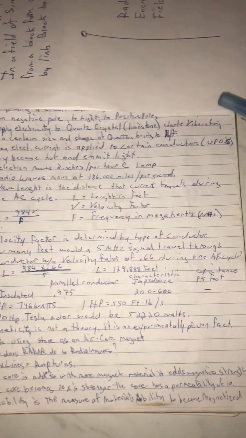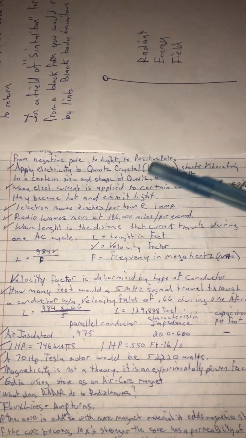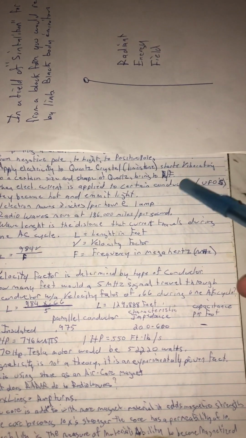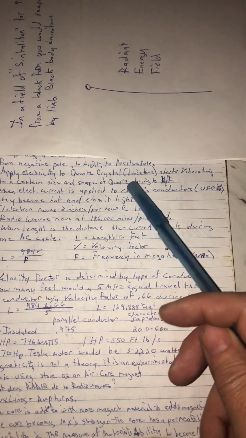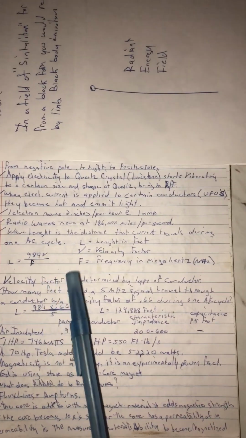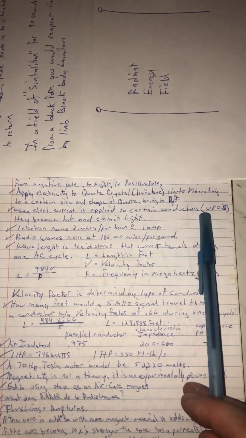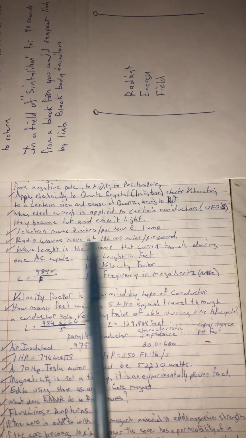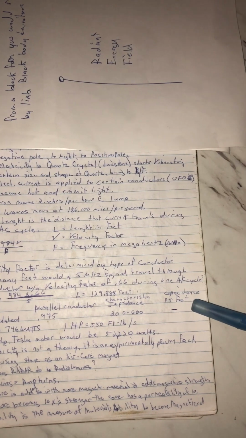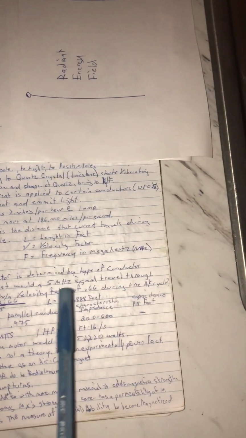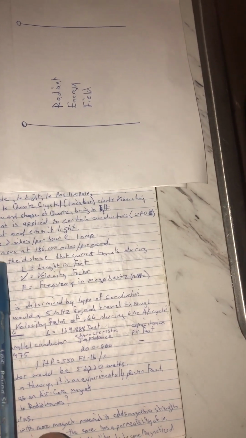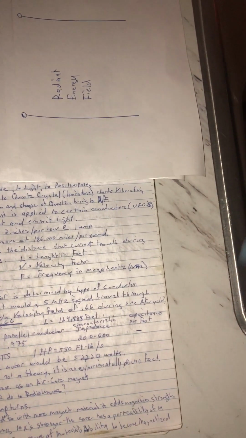Okay, here they're just talking about applying electricity to quartz crystal or limestone or anything. So it starts vibrating to a certain size and shape of quartz, and then you bring it to a resonant frequency. When electrical current is applied to certain conductors, they become hot and emit light. So they're going to give you the scientific equation here with the electron. But we all know that the electron is just falsified stuff. So they say 1 electron moves 3 inches per hour at 1 amp.